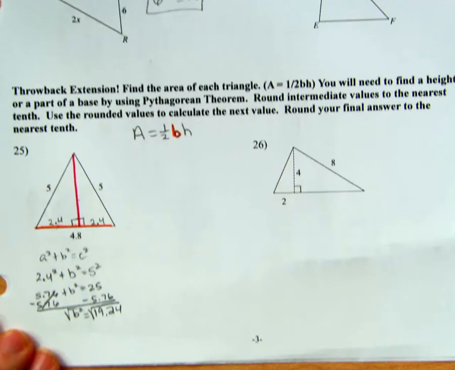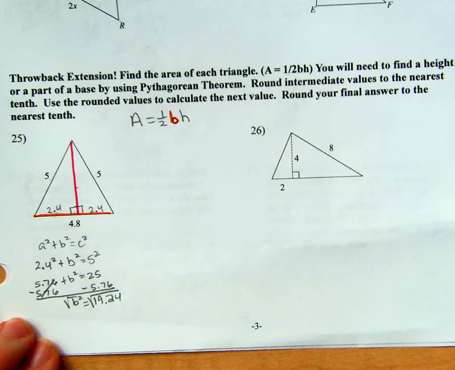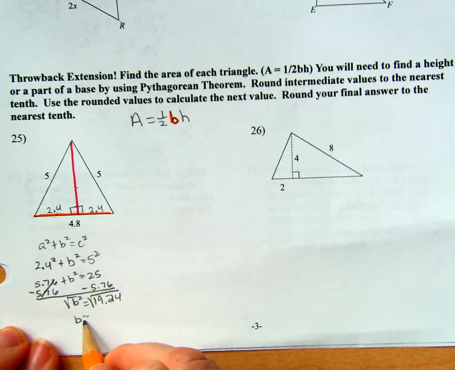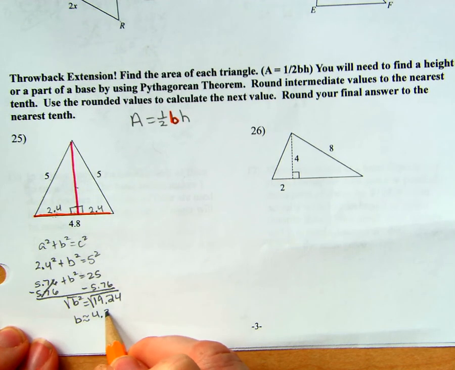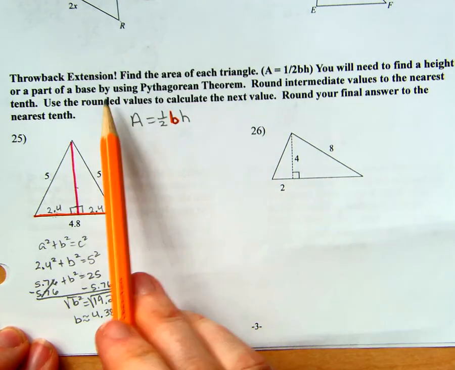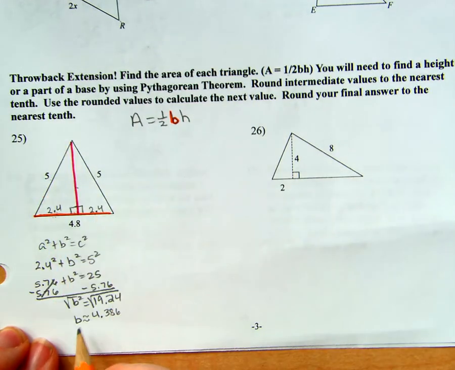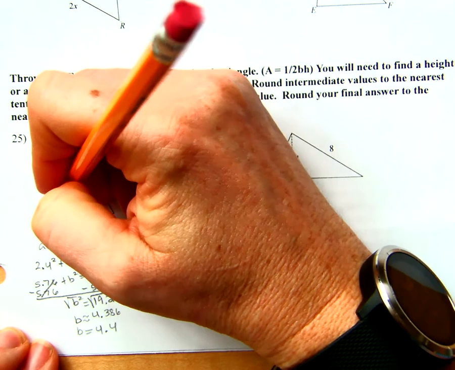Then I can just take the square root of that answer, and I'm going to end up with B being approximately 4.386, which rounds, because it tells me in the middle of the problem to round to the nearest tenth, so my B is going to be approximately 4.4.